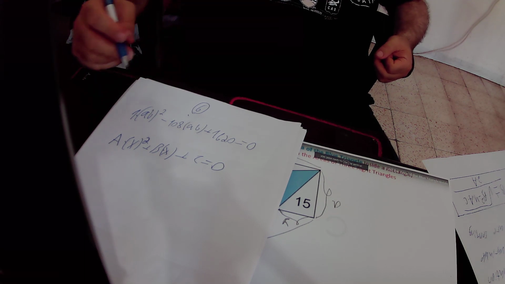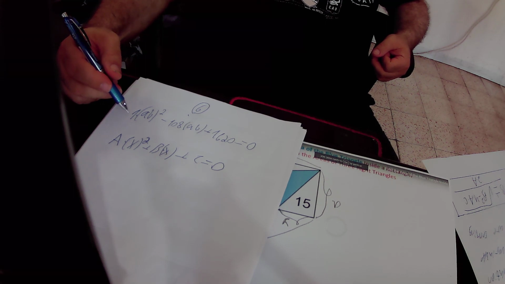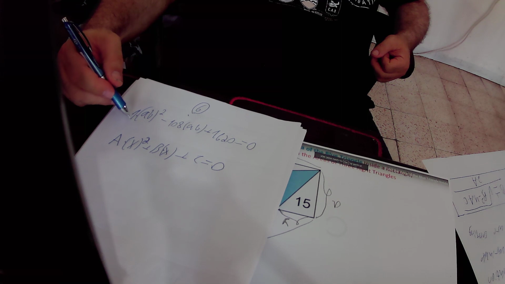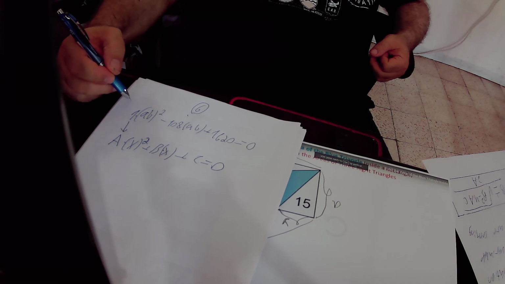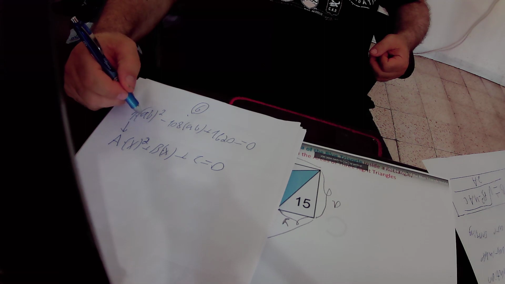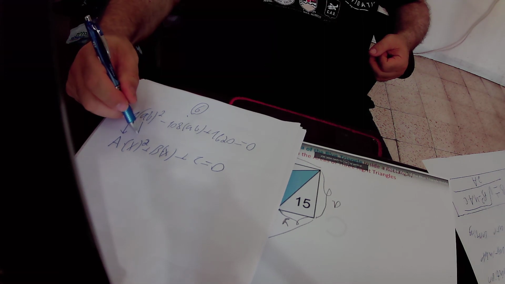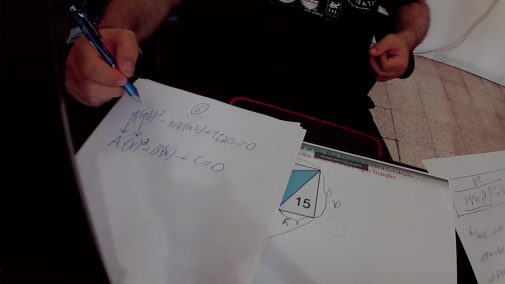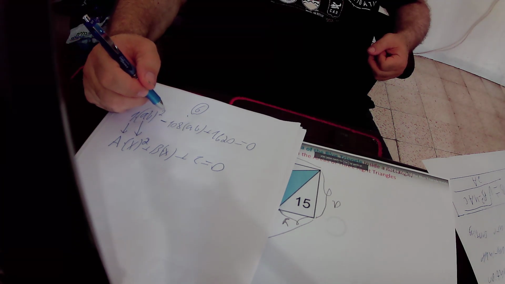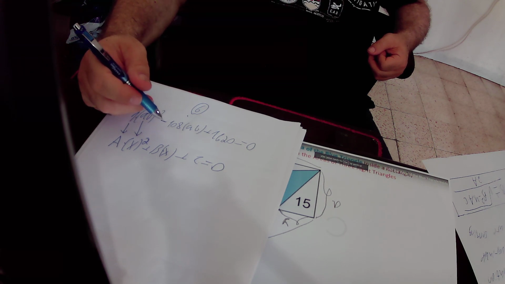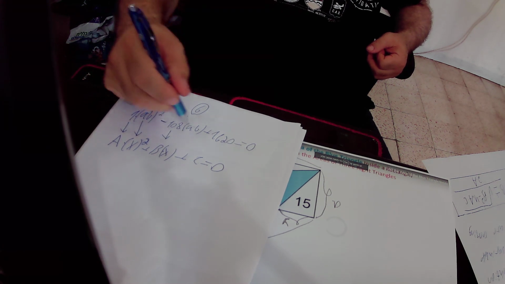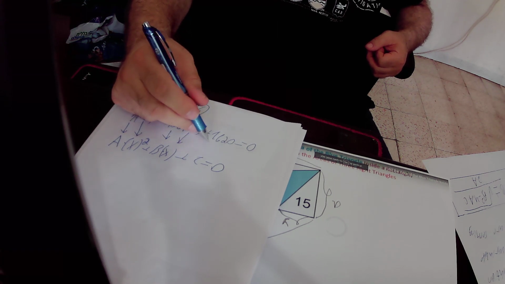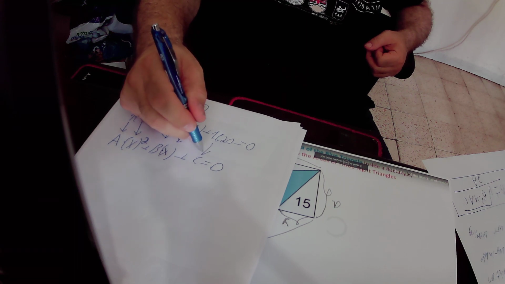And as you can see here, a is equal to 1, and ab is actually x, and b is actually negative 108, and c equals 1620. Okay?